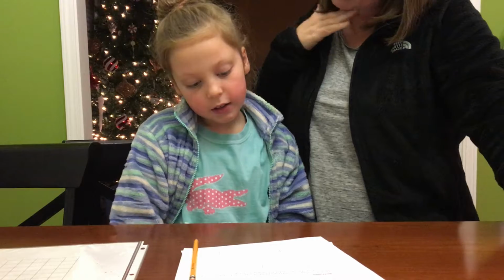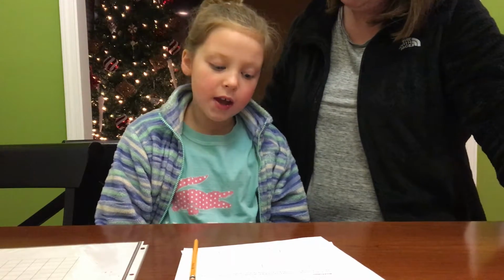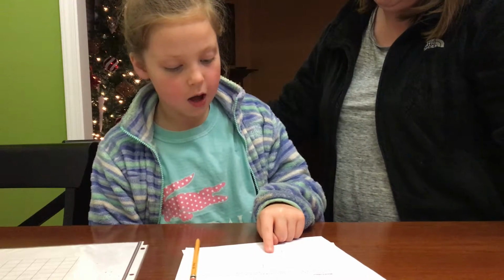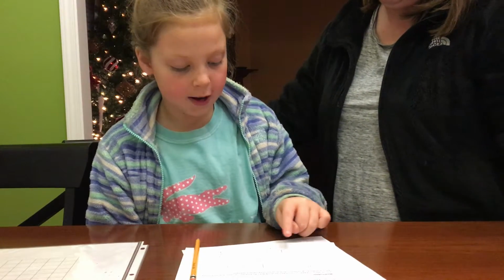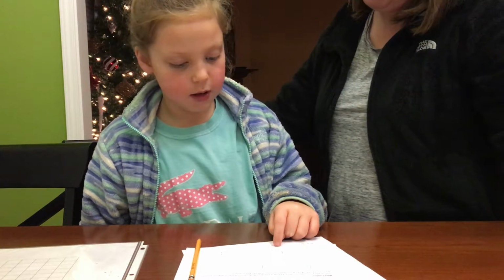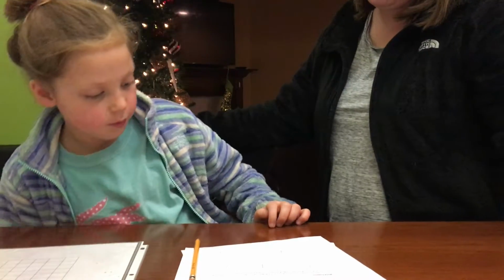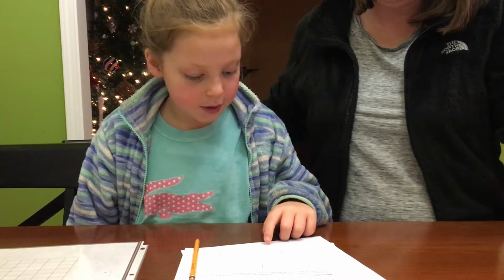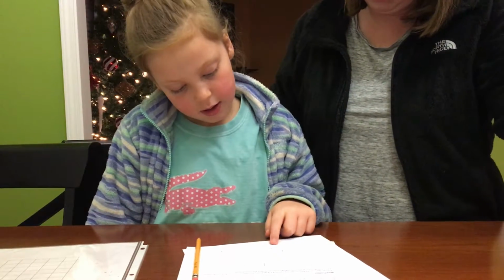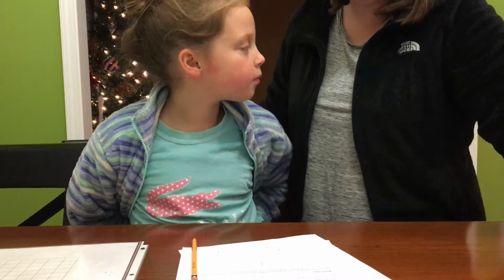And I said, 3 can go into 18 evenly 6 times. So I put a 6 up above the bracket, in the 1's place value. And I put an 18 under the 18, and I minused it, and I got 0.